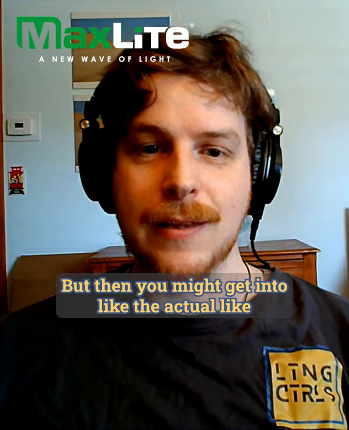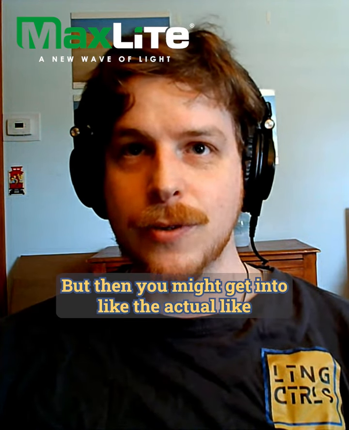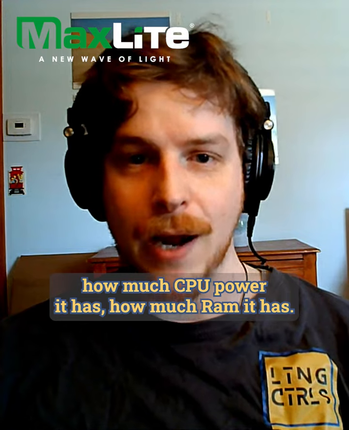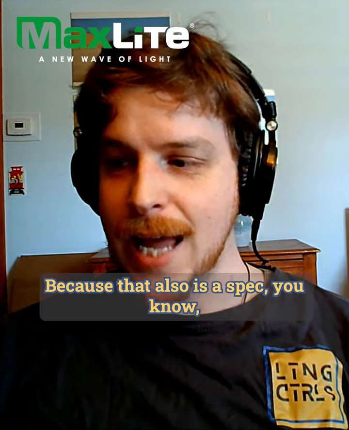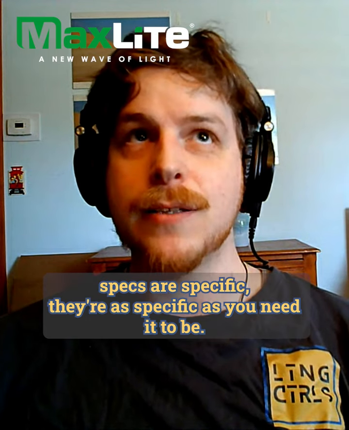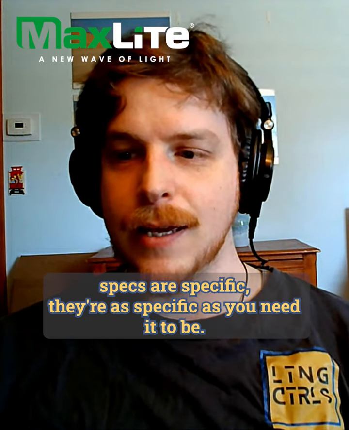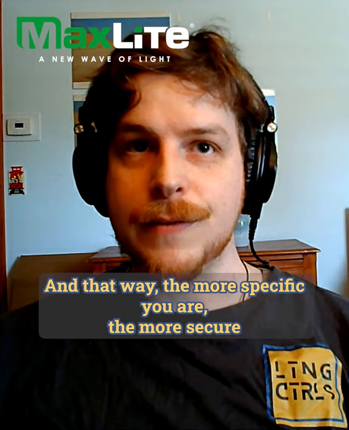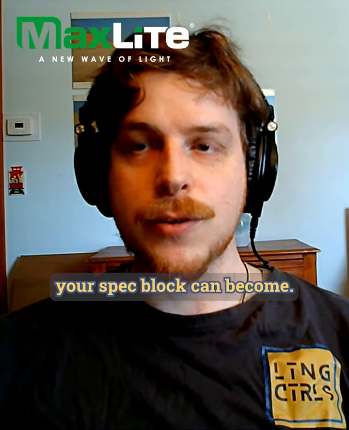But then you might get into the actual how much CPU power it has, how much RAM it has, because that also is a spec. Specs are specific. They're as specific as you need it to be, and that way, the more specific you are, the more secure your spec lock.